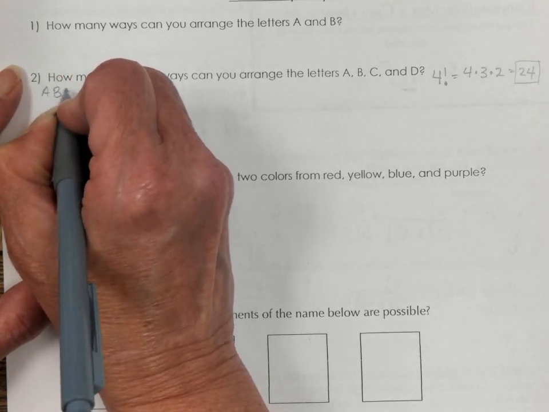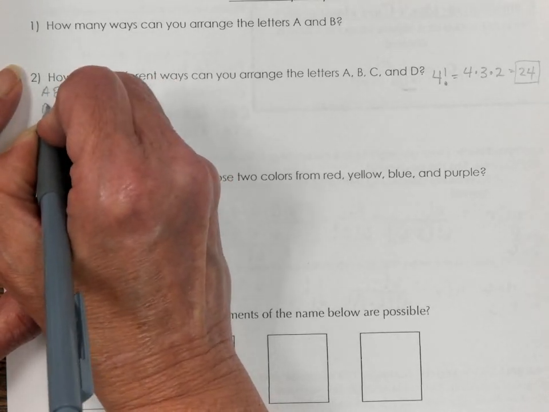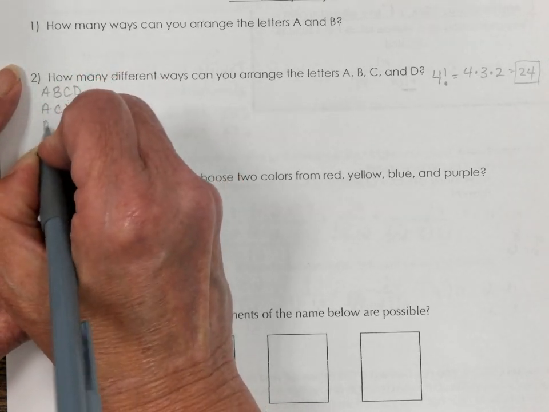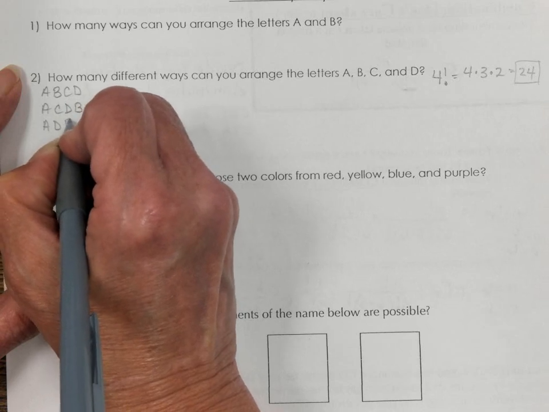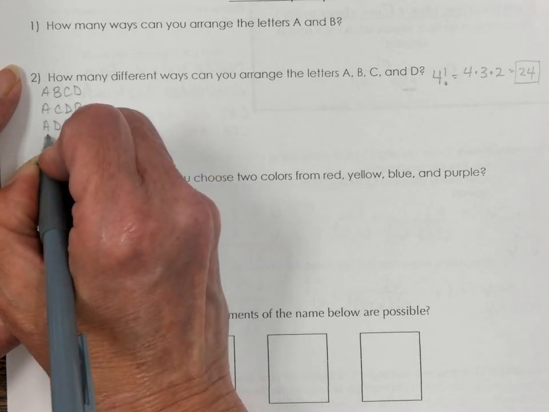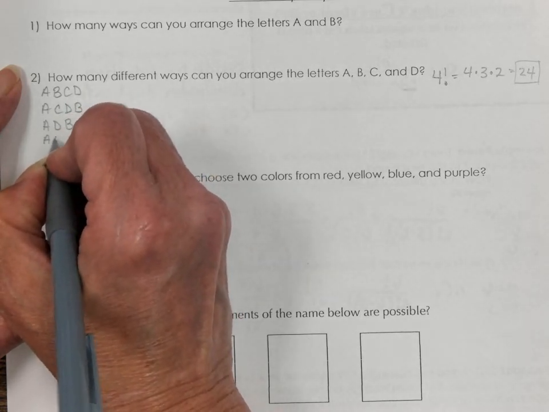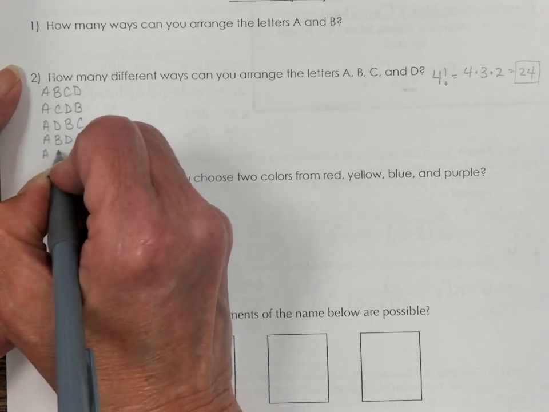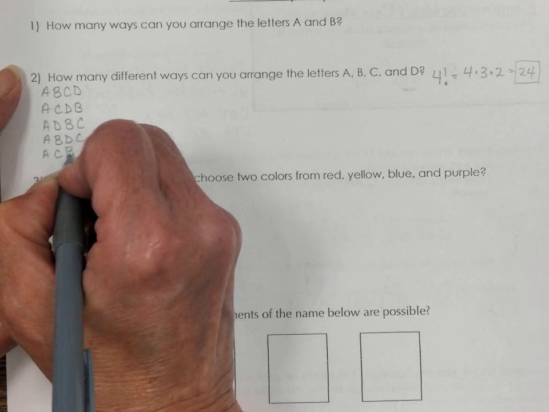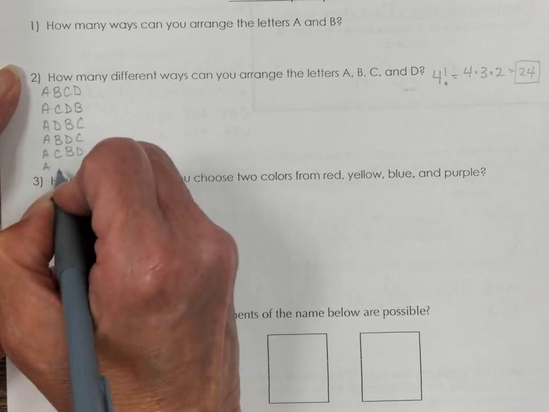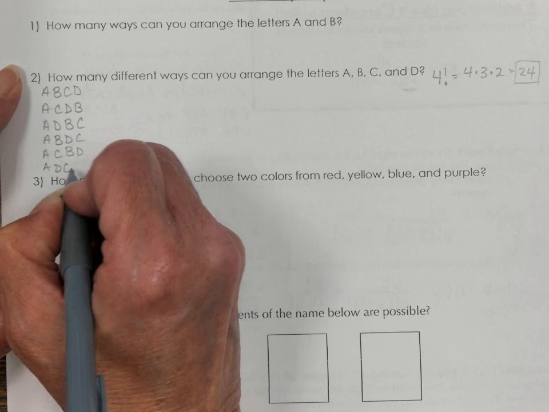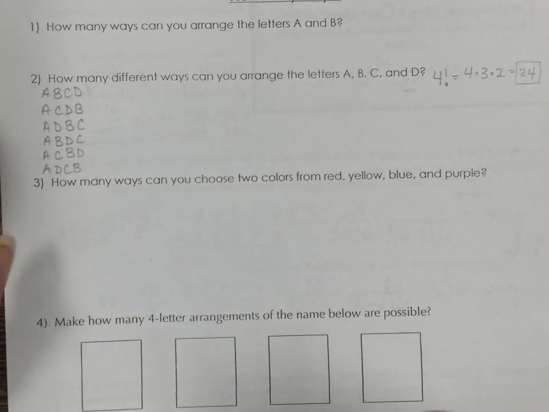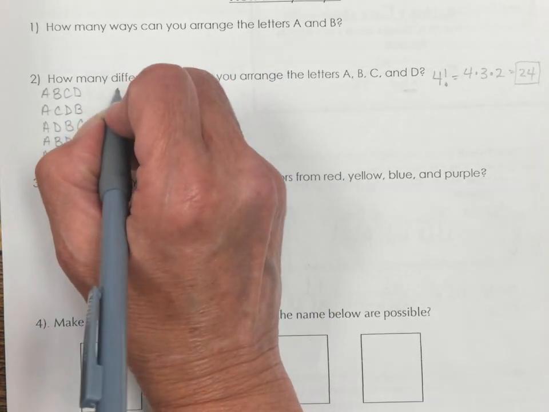A, B, C, D. A, C, D, B. A, D, B, C. A, B, D, C. A, C, B, D. A, D, C, B. That's one set. All right, let's try another set.